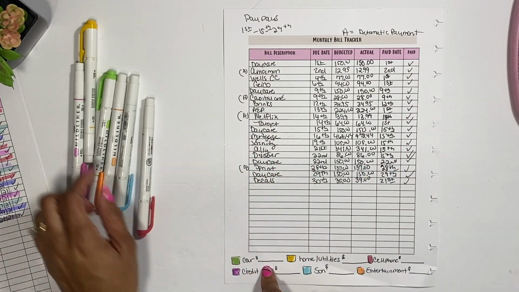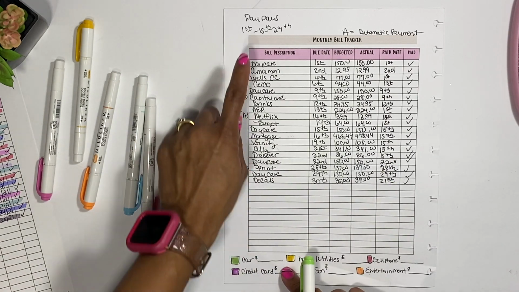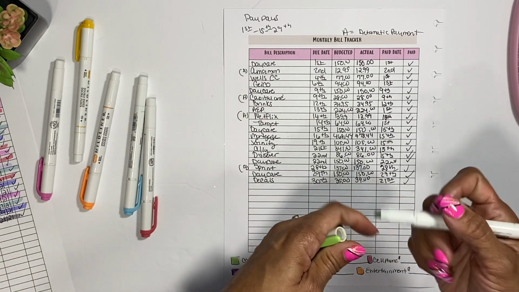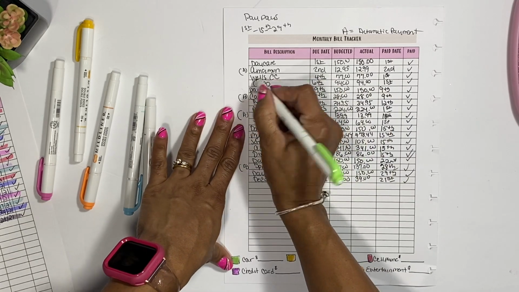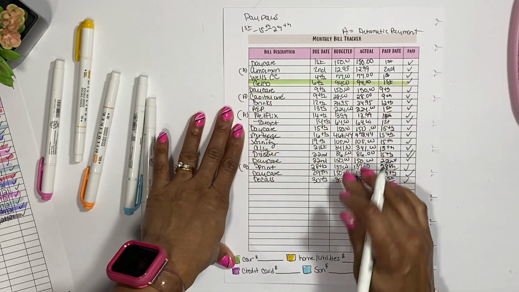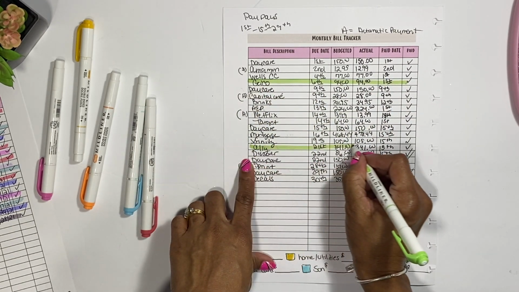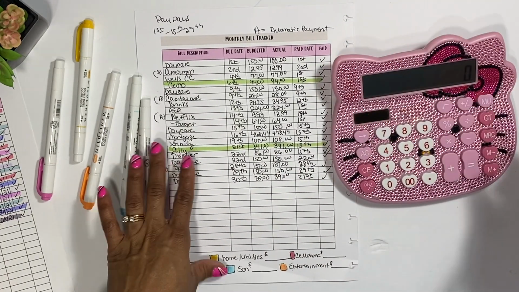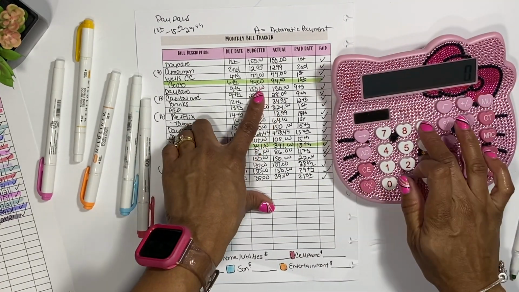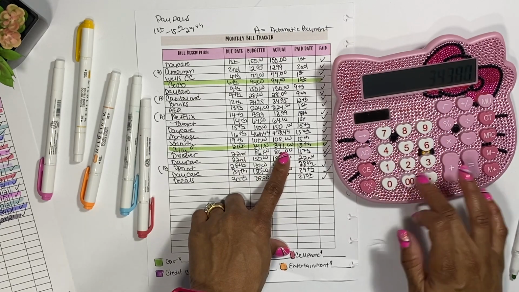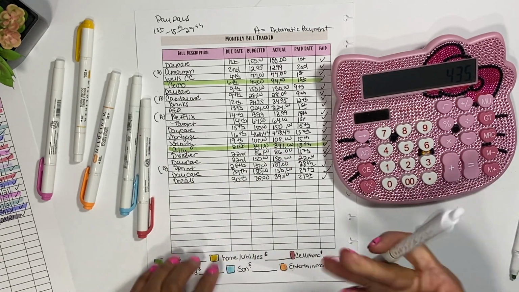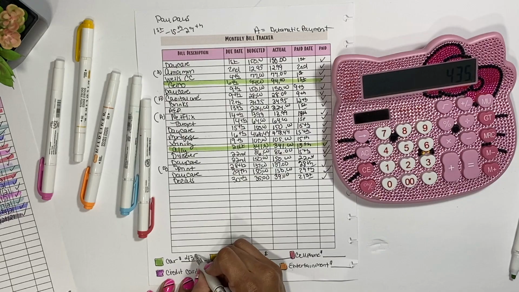So now we're going to use the green, and we're going to mark all of the things that are for car. All right, so we have Geico, and then we have Ally. So I am going to go ahead and calculate. So we got $94, $341, and we have $435.